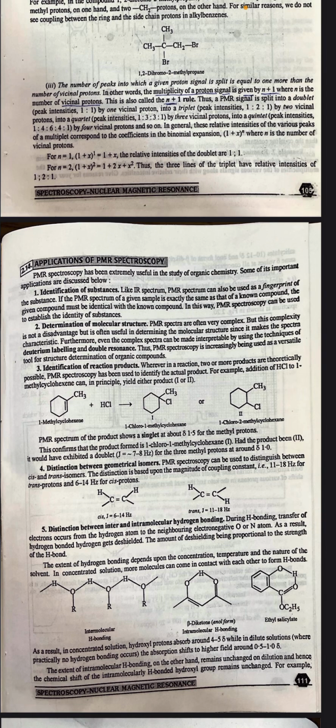Identification of the reaction products. Whenever there is a reaction, two or more products are theoretically possible. PMR spectroscopy has been widely used to identify the actual product. For example, the addition of HCl to 1-methylcyclohexene can in principle yield either a product of the first or second type.